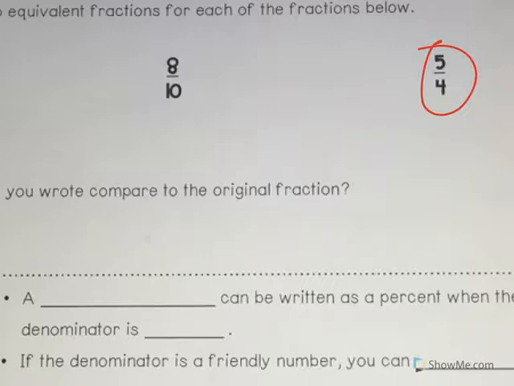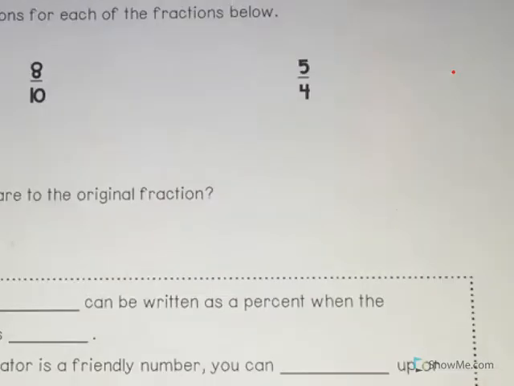That means that this fraction, the numerator, is larger than the denominator, so I can make it into a mixed number, which is 1 1/4. But more interestingly, let's see what happens if we make this into a percent.